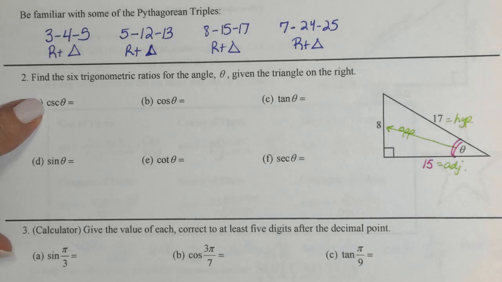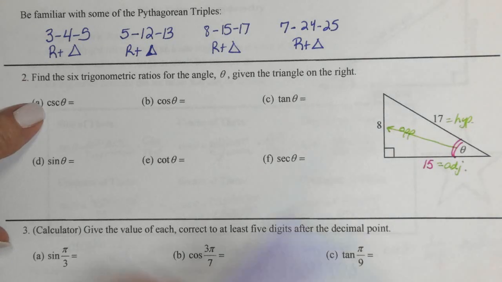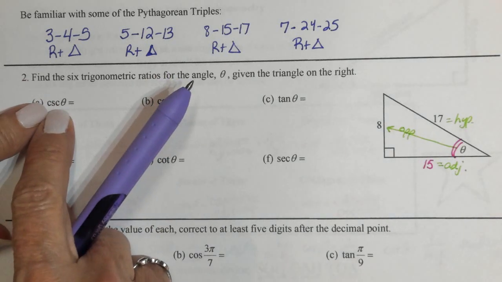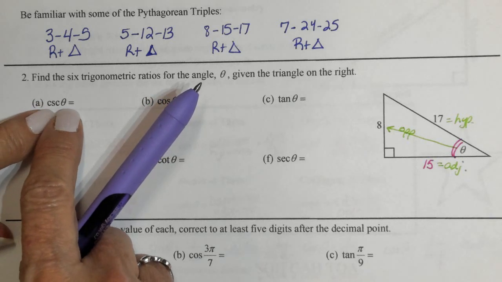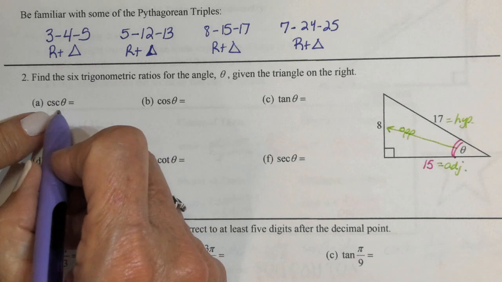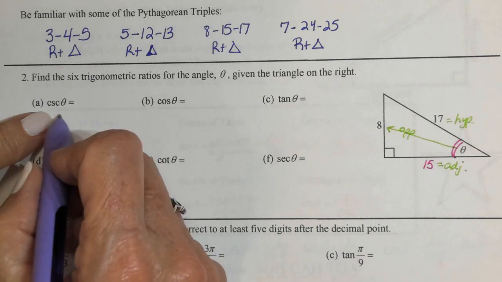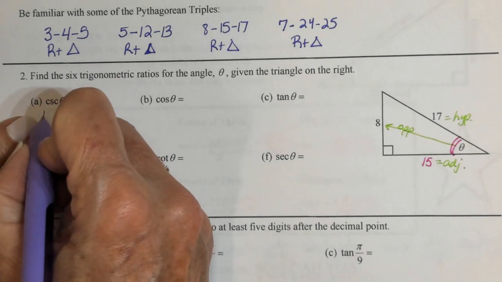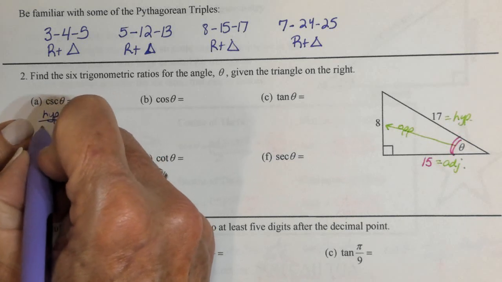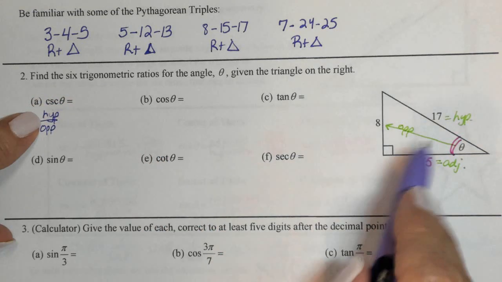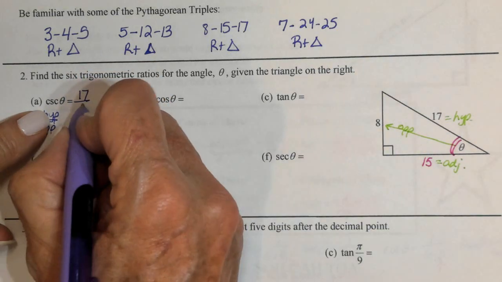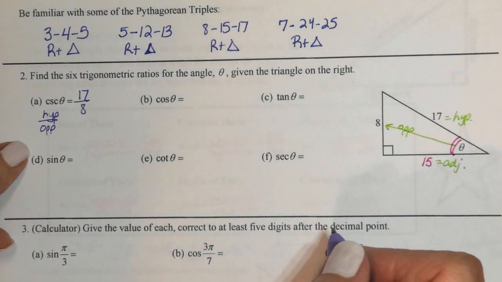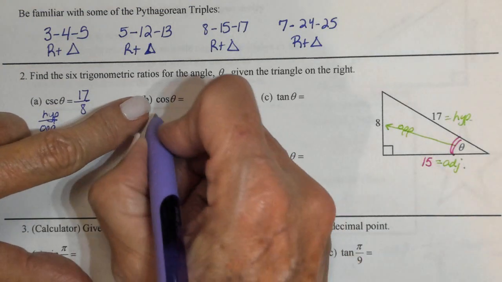So cosecant. Well, up here I started with cosecant. In my mind, cosecant is the flip of sine, and sine is opposite over hypotenuse. So cosecant is hypotenuse over opposite. The hypotenuse is 17. The opposite is 8. Cosine.